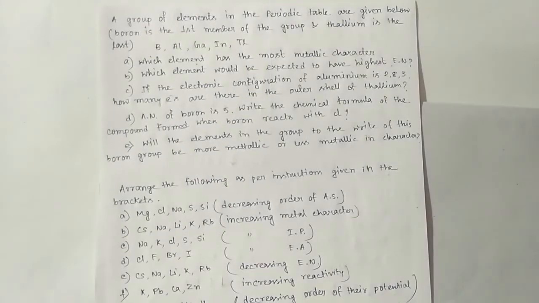As the effective nuclear charge of the nucleus on the outermost electron is decreasing, definitely their tendency to lose one electron from the outermost shell is increasing. And we know that metallic character is the tendency of those elements to lose electrons from the outermost shell.